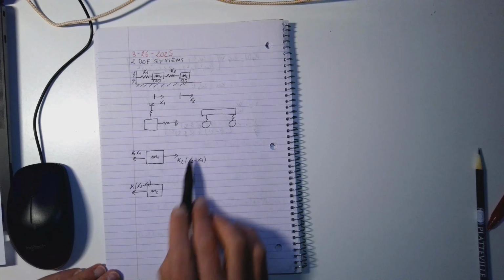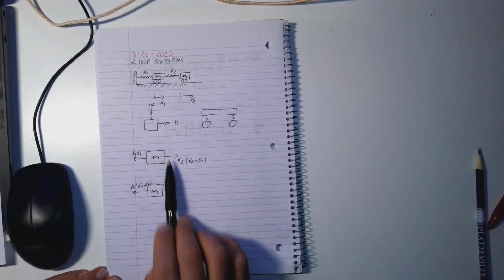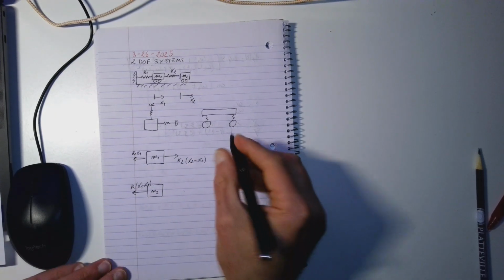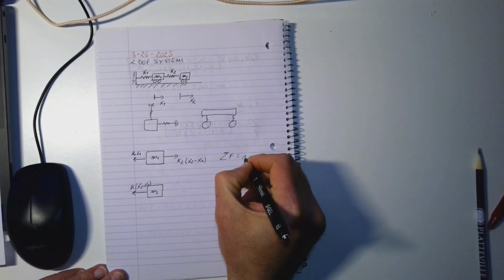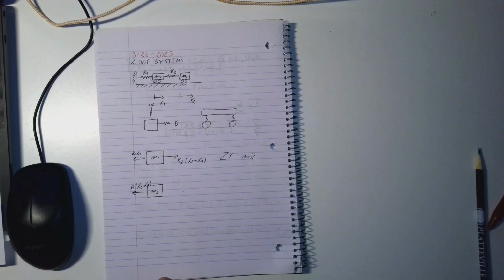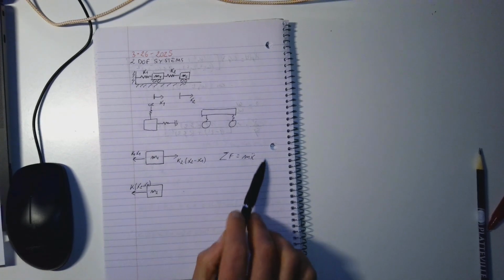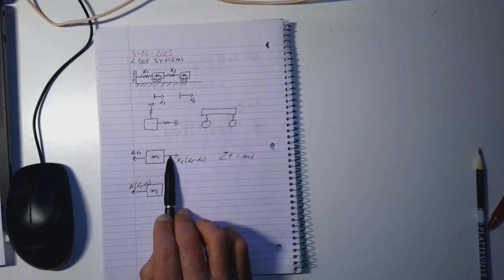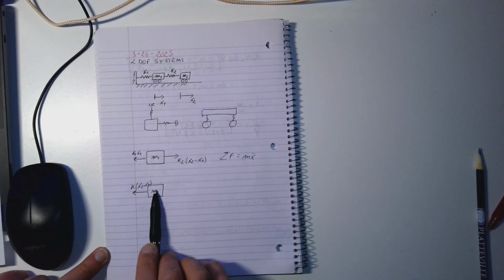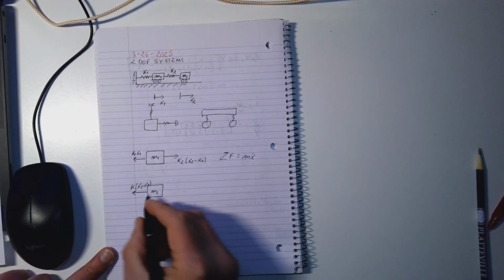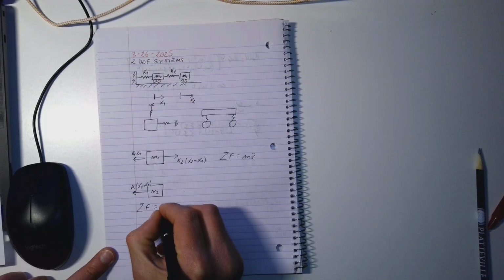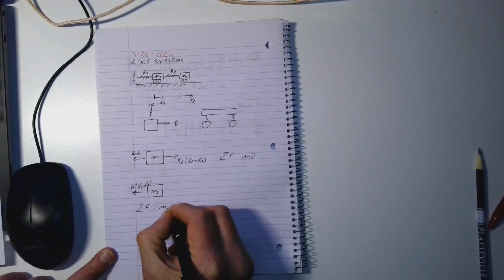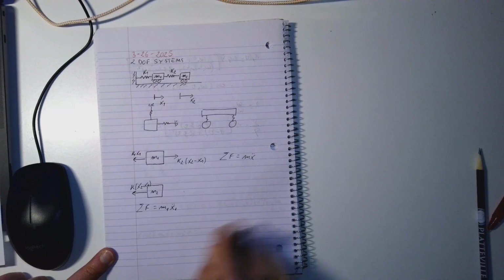So now that we have the free body diagram of mass 1 and mass 2, we can use our summation of forces equal to m x double dot. And of course we have to apply this twice. We have to apply it to the first mass and the second mass. So for the first mass we have summation of forces equal to m1 x1 double dot.